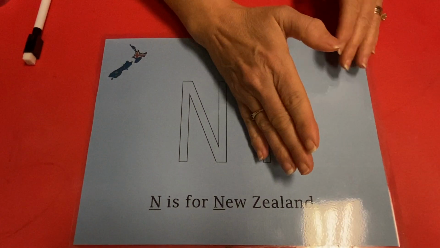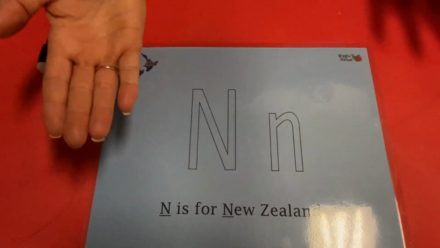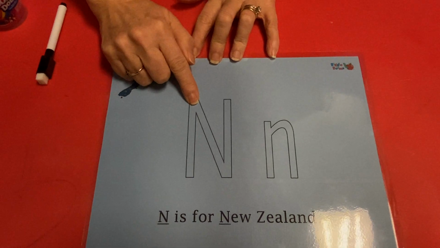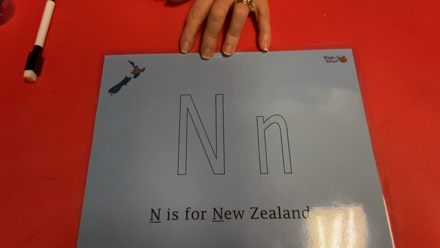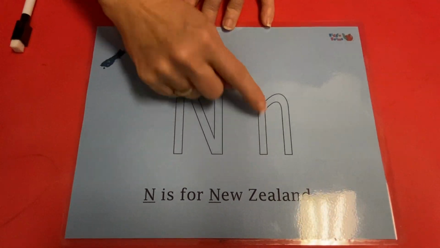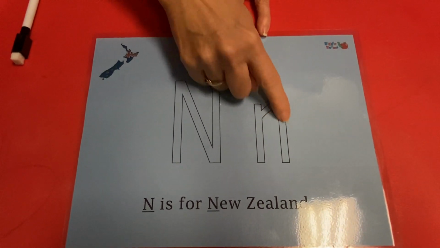If I ended up adding another line, it would be like an M. Okay, so start at the top, go down, go down, go down. All right, and then if you're looking at your lowercase, halfway, straight line down, and then we're gonna loop it around, all the way around.